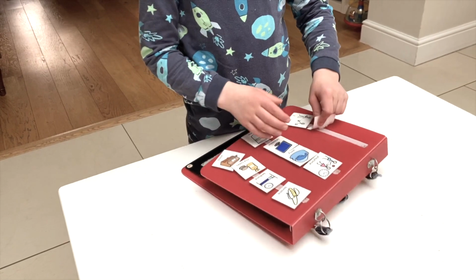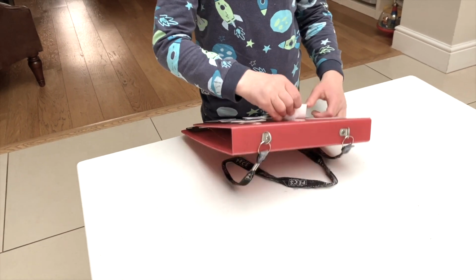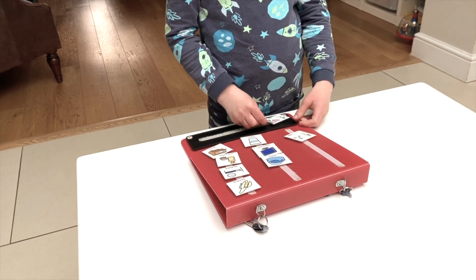So many children are already familiar with using symbols because they actually use these physically already. So through PECS, Picture Exchange Communication Systems, through communication books or boards where they point to pictures to convey a message, and also electronic communication devices. So developing the symbol knowledge is actually really important for many children.